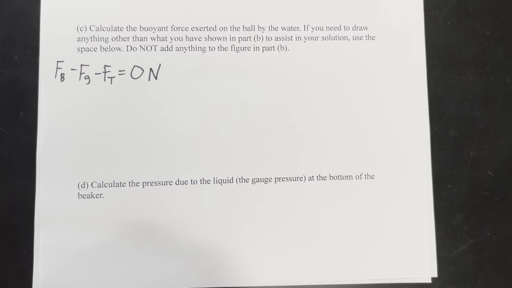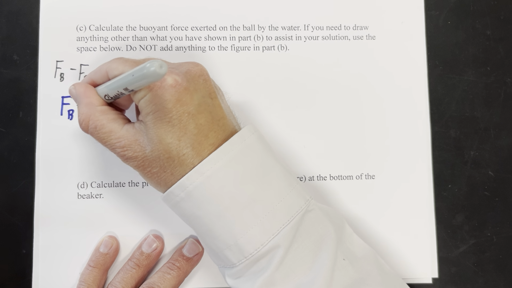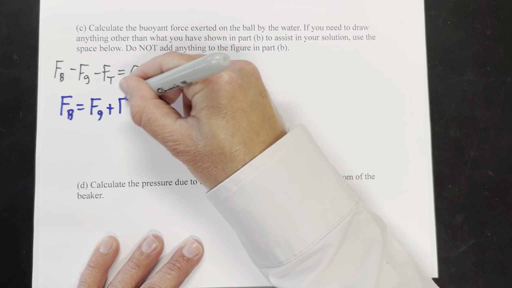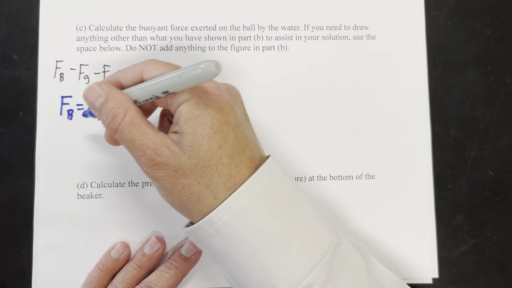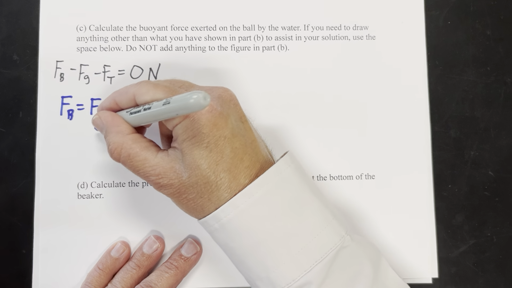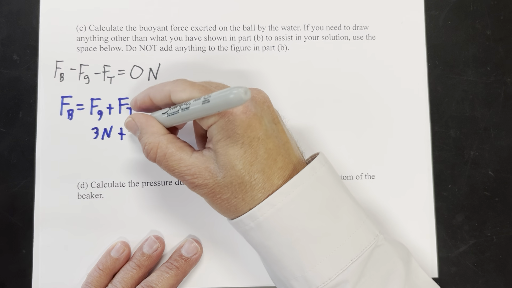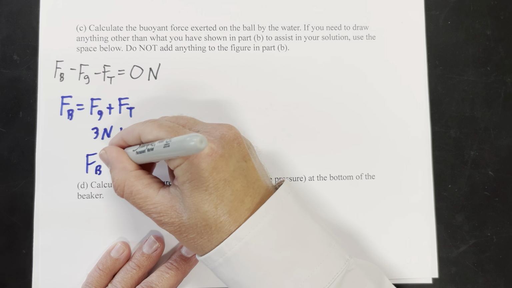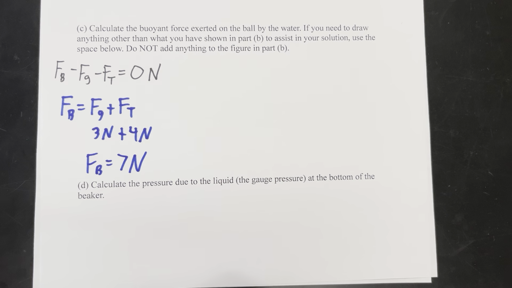Okay, so now let's just rearrange this. They want the buoyant force, so let's move these two to the other side: the buoyant force is equal to the force of gravity plus the force of tension. They told us both of these on the ball. The ball weighs 3 newtons, and the tension was 4 newtons. Add those two up, and that gives you 7 newtons as their combined force, and therefore also the buoyant force.